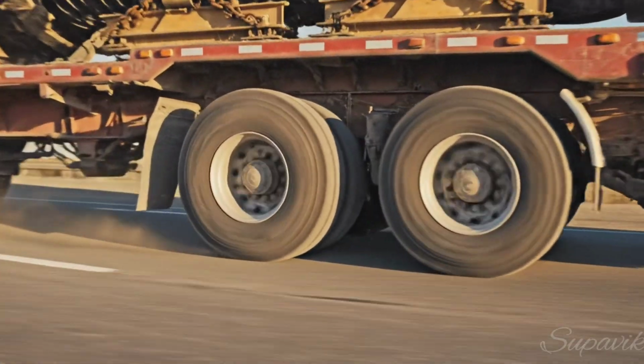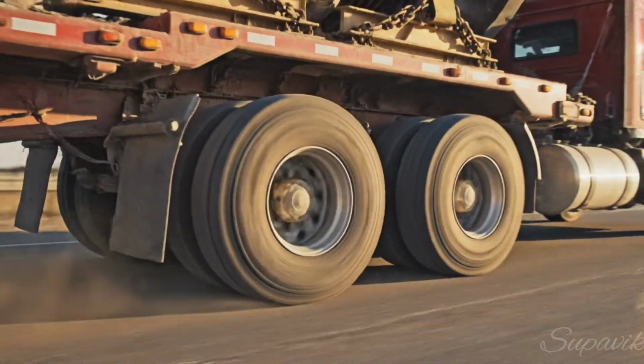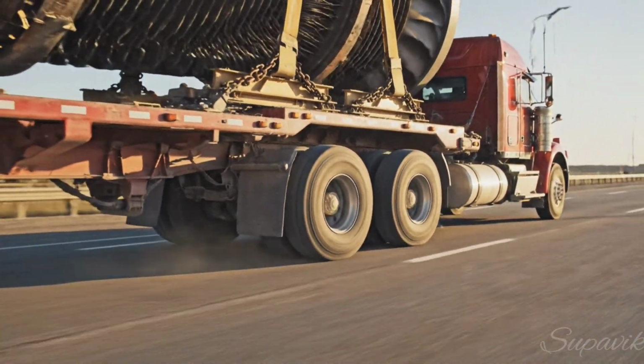When carrying massive loads like this turbine, the sidewalls are engineered to flex, distributing the immense weight across the entire footprint.